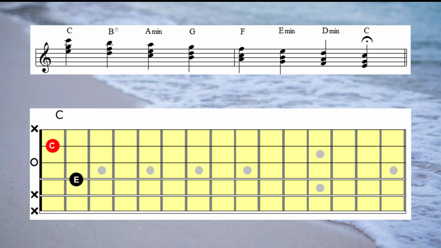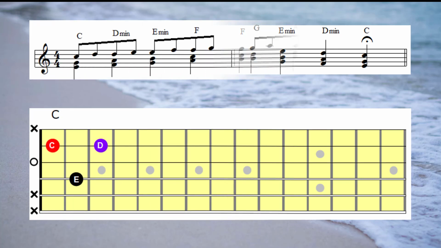When you're ready, let's add the colour tones to those triads. Here we go.